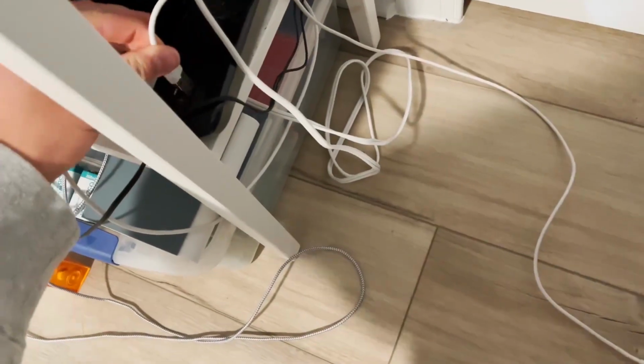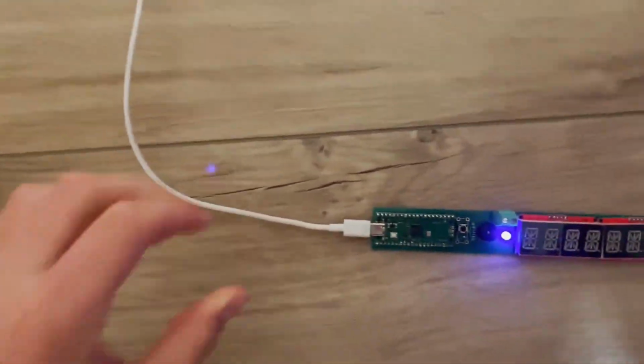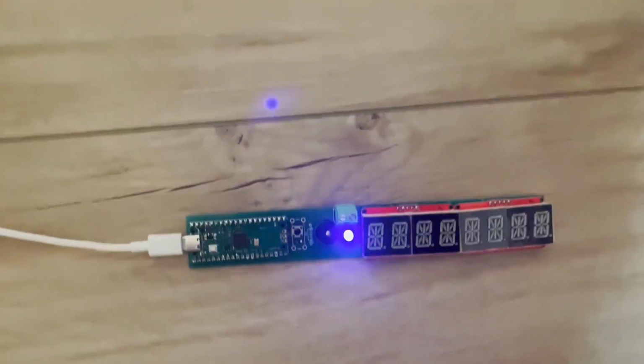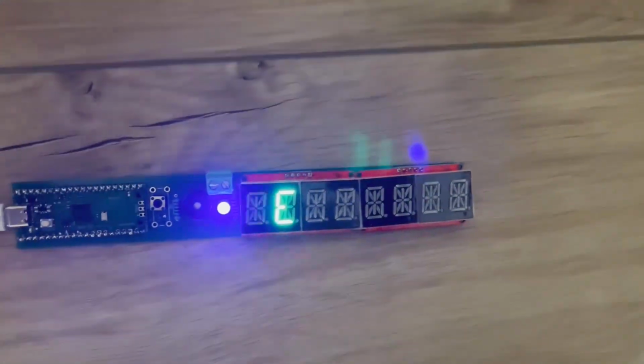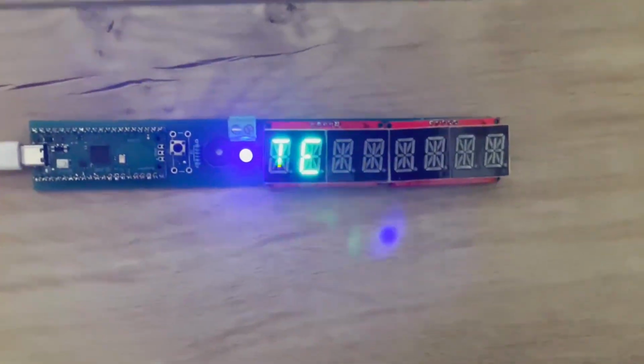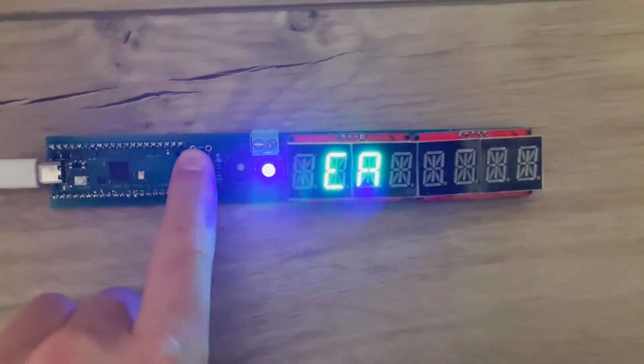In today's video, I'm going to be showing you my random word generator, which takes probabilities from the alphabet and randomly generates words from them. As you can see in the video here, it's blinking in Morse. It's speaking in Morse code, the letters.